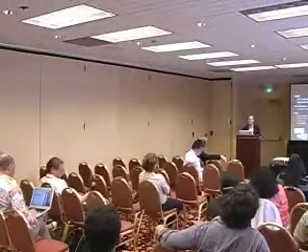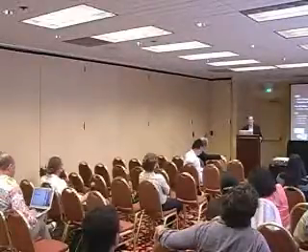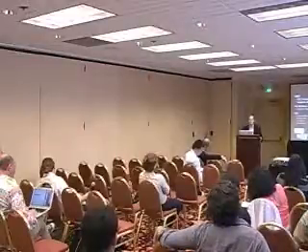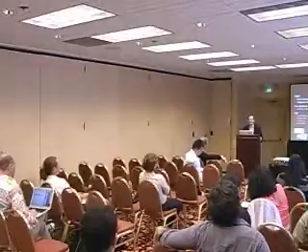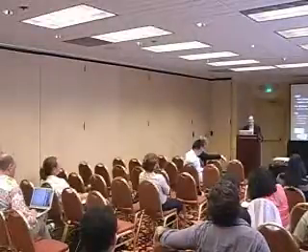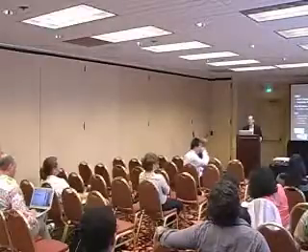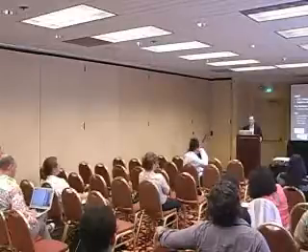Just to give you an idea, with our brand new sequencer, our HiSeq 2000 from Illumina, we generate about 5 terabytes of data every 10 days. Just to put it into perspective, 5 terabytes of data is equivalent to all of the books in the Library of Congress on disk, which is the world's largest library.